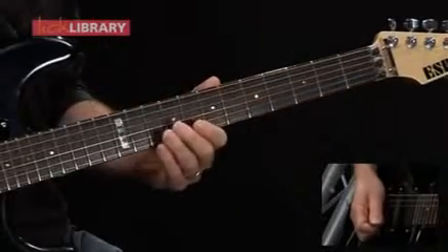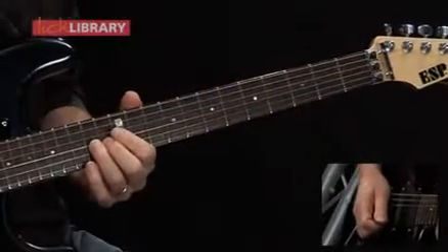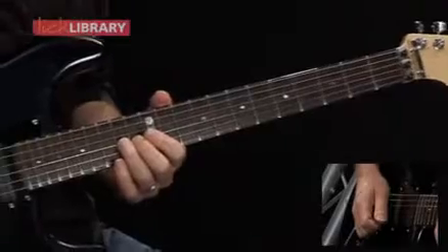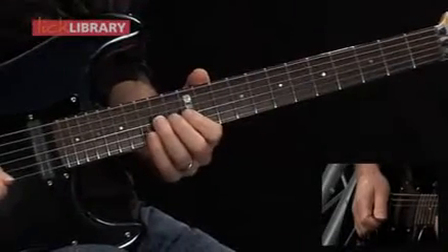Now I'm going to shift positions. I'm going to bend up on the 14th fret of the G string a whole step, and then I'm going to play 12, 13, 15 on the B string.